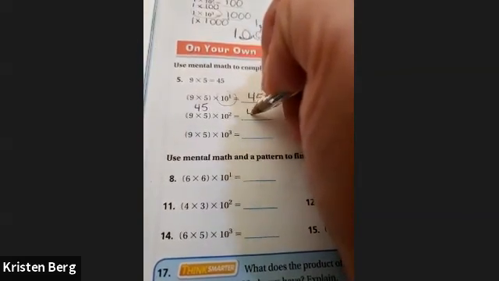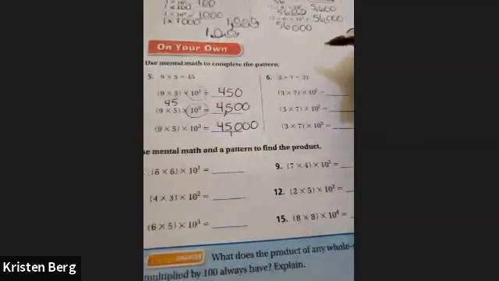450. Then 9 times 5 again is 45. Then 10 to the second power tells us to add 2 zeros to it. So it'll be 4,500. And now this one is 45. And now we should have added 3 zeros to it, and it would have been 45,000.